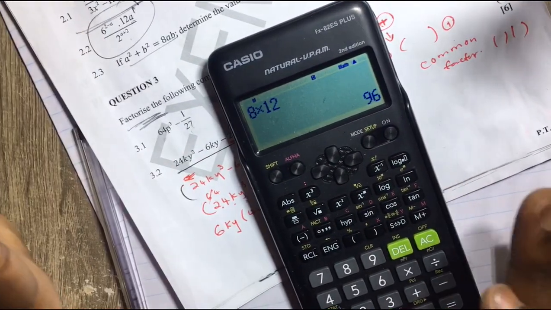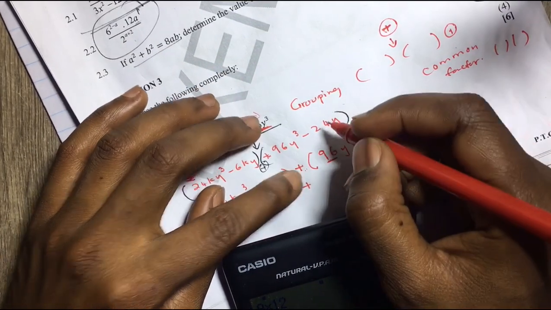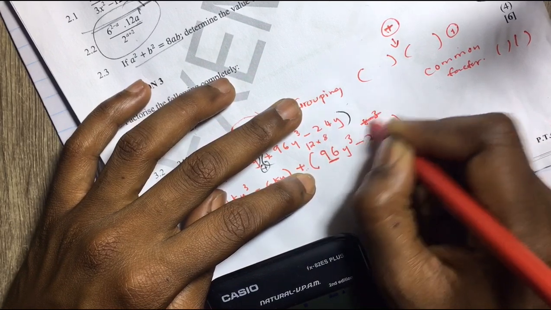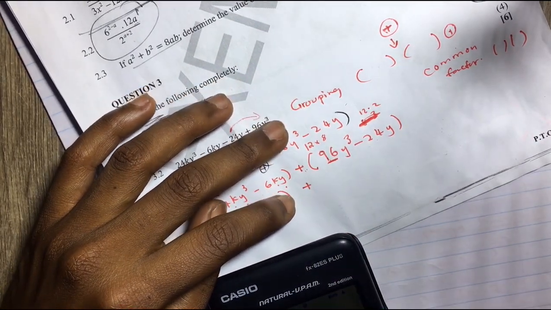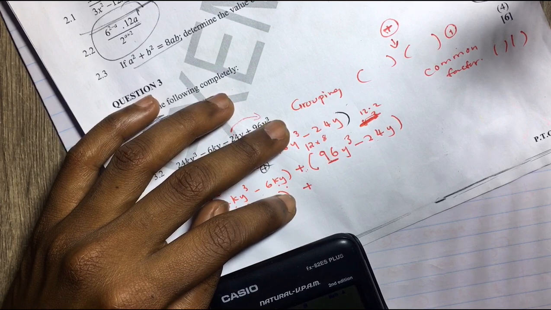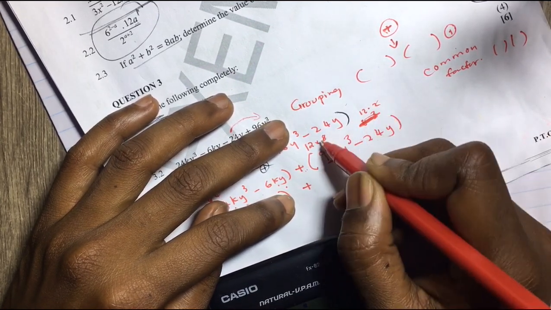I hope I'm not confusing anyone. So 96 is made by 12 times 8. So for 24, I can use 12 and 2. I can do that, right? Yes, I can do that. But I have to take out another common factor between these two.